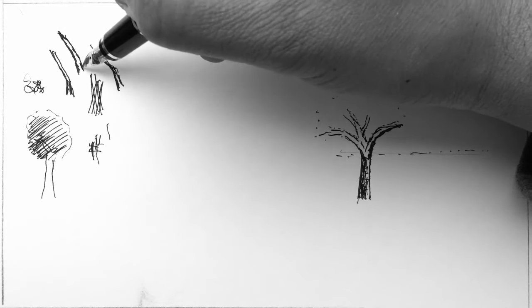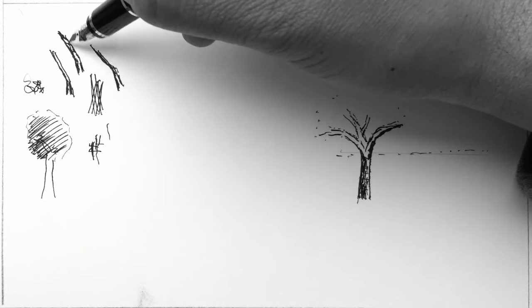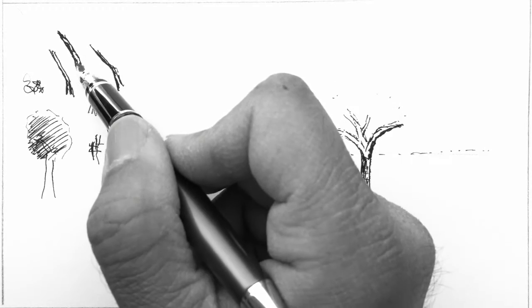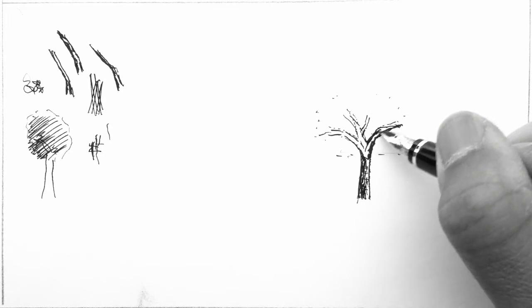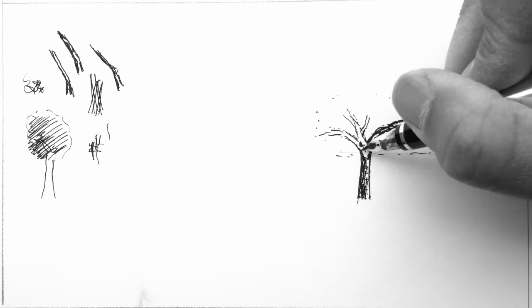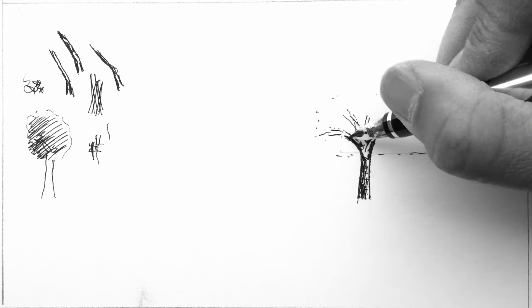So this gives a nice feel of a bit of volume for the trunk, and this jagged roughness also indicates a bit of bark texture. So that's what we will do. I go ahead and add a bit of roughness to the other edge over here, and for this trunk I will again darken one end, something like this.